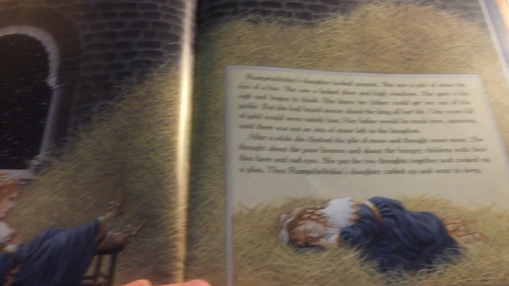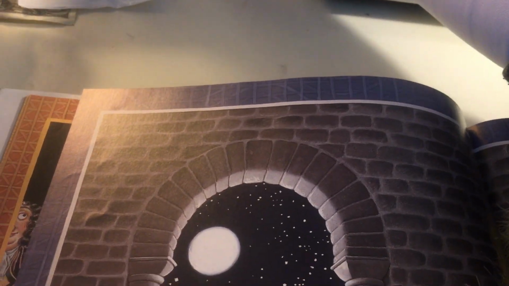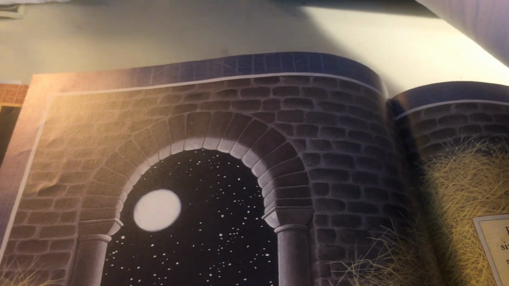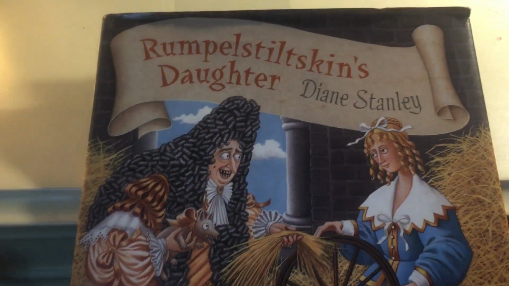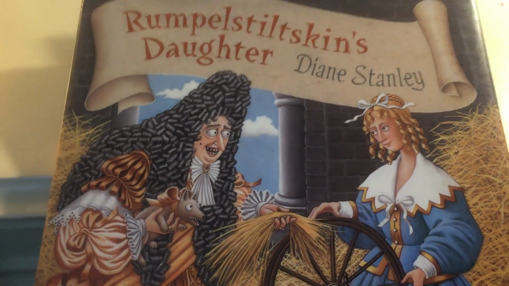All right, so we're going to pause here because the video is getting a little long. We will finish reading the story of Rumpelstiltskin's daughter tomorrow. You can tell that she's got a problem to solve, just like her mother did before her. So I hope you're enjoying Rumpelstiltskin's daughter and thinking about ways the story is similar to, but different from, the original story of Rumpelstiltskin.